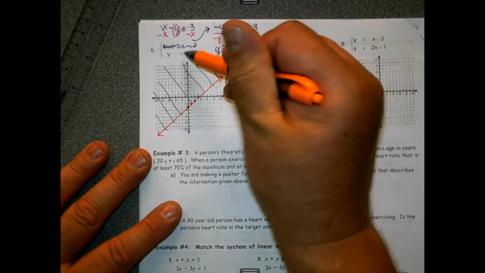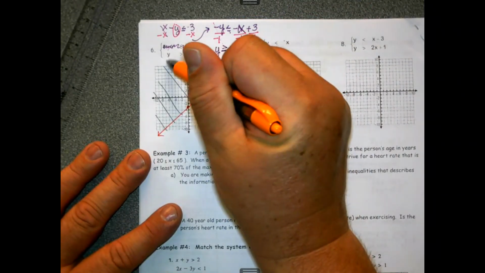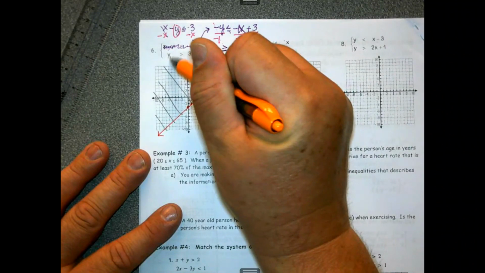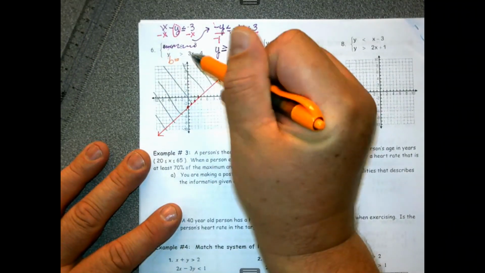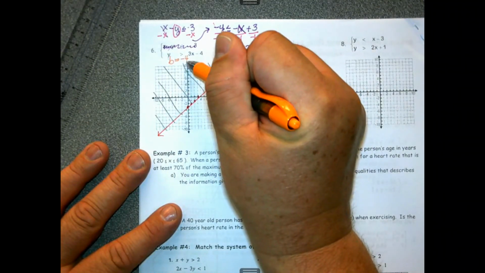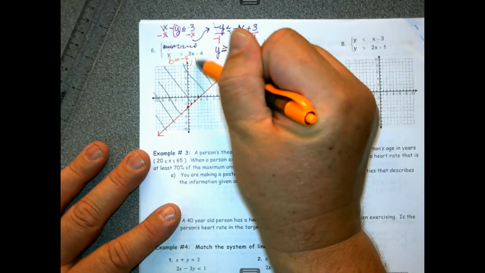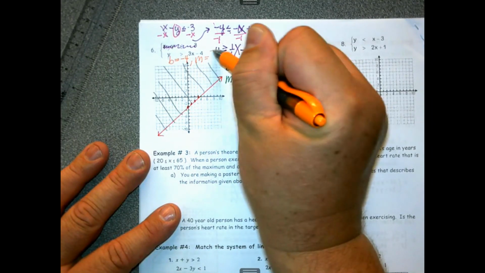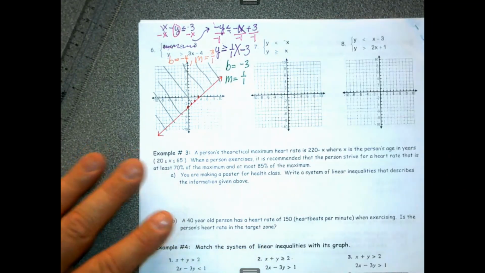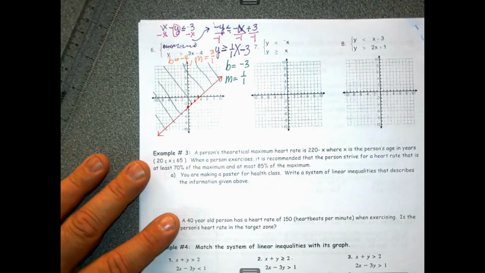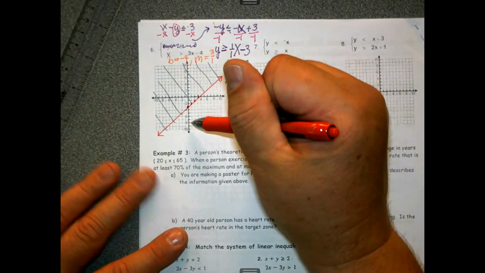Okay, the bottom one. This one's in slope-intercept form, so it should be fairly easy. Y-intercept, negative 4. 3/1 is the slope. Okay, negative 4.